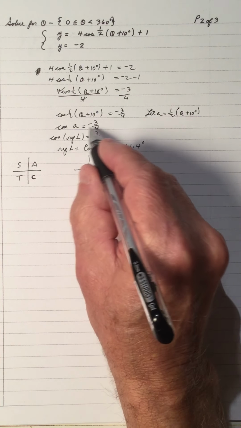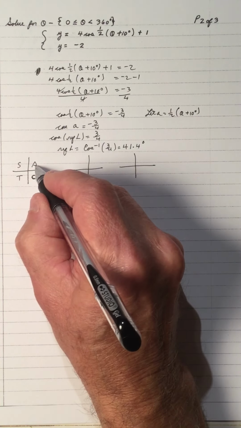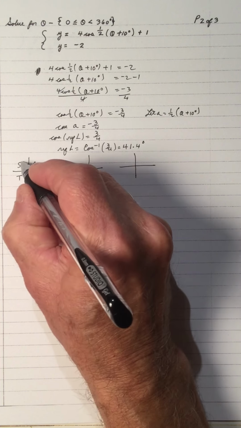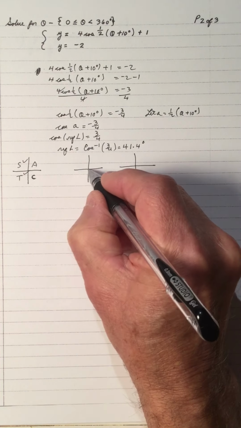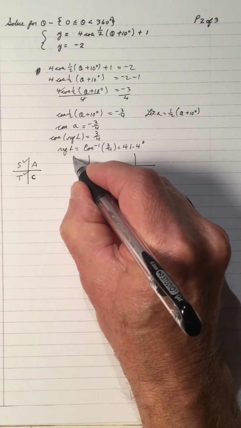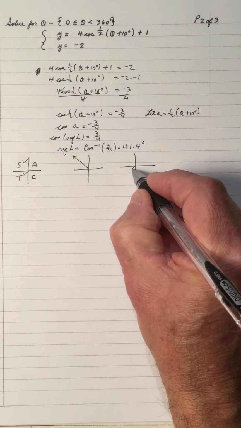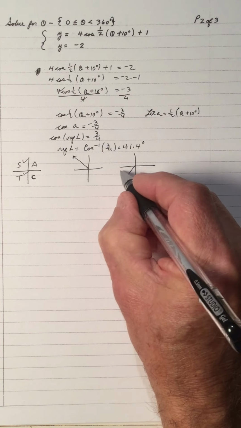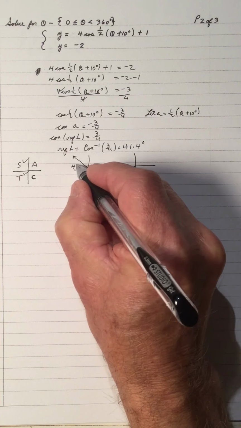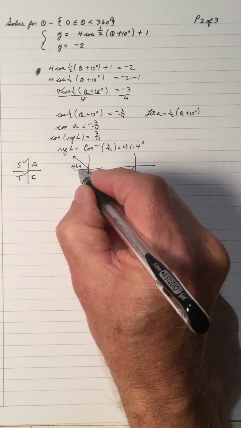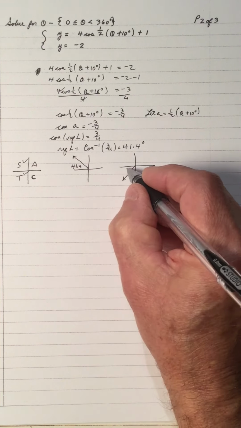And we have cos is negative. Cos is positive in 1 and 4, so it's negative in 2 and 3. So we draw the terminal arm out in 2, and we draw the terminal arm in 3. The reference angle is 41.4, between the terminal arm and the x-axis.